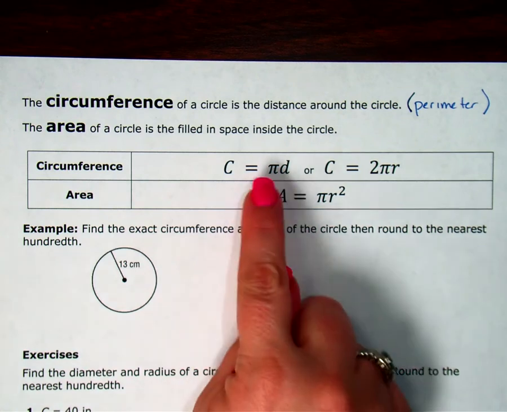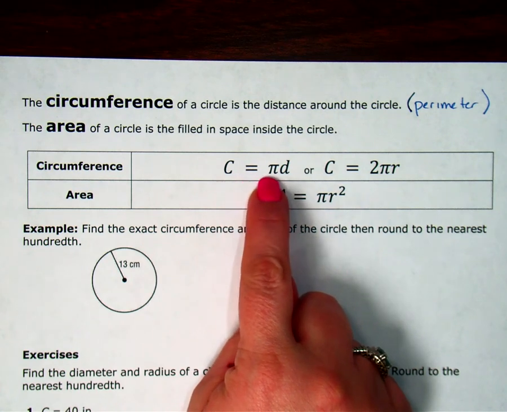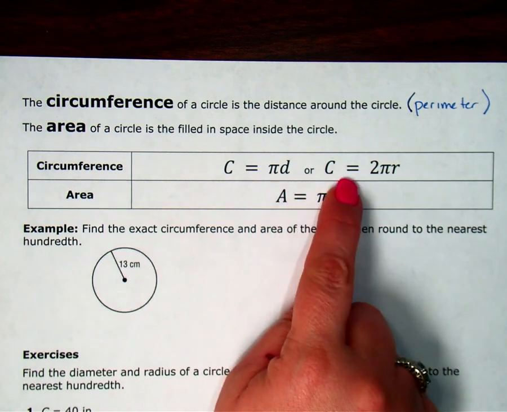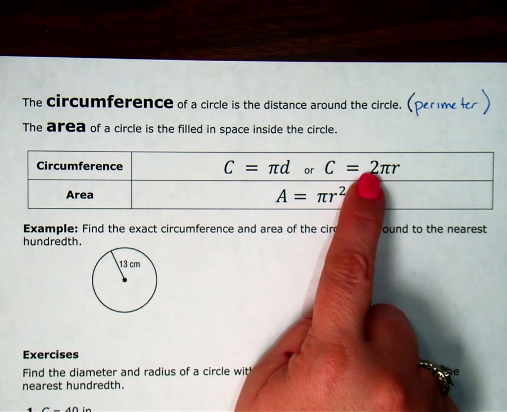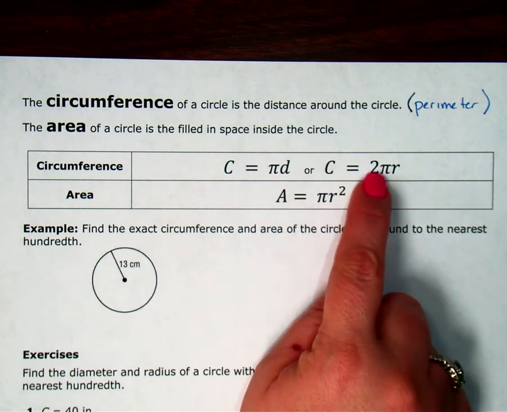For circumference, there are two formulas we can use. Circumference equals pi times the diameter, so all the way across, or circumference equals 2 times pi times the radius. Remember, 2 radii make 1 diameter. It's just a different way that they write it.